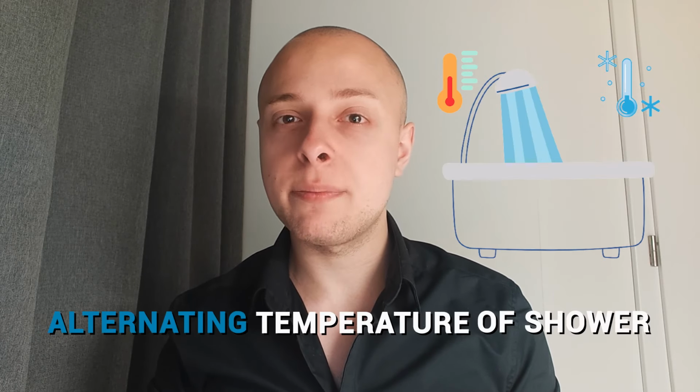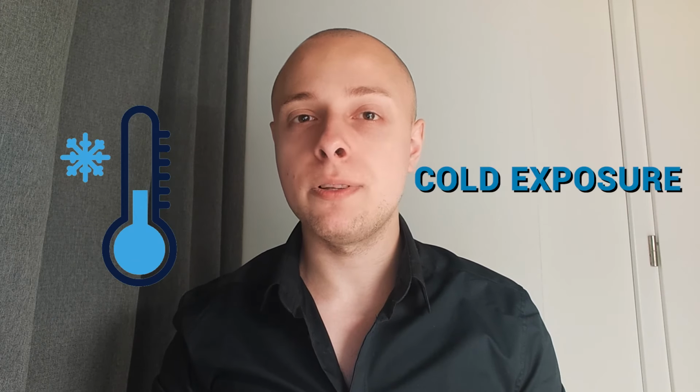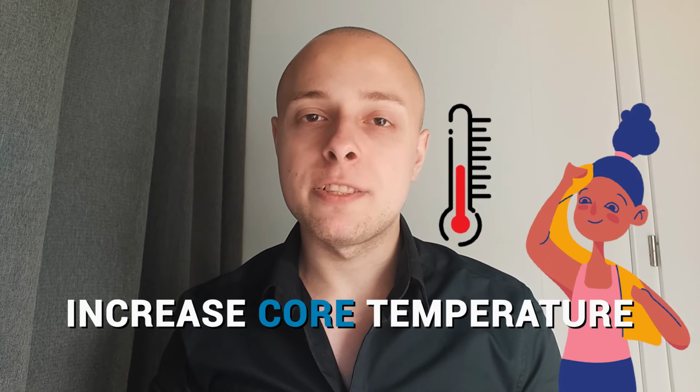And the one that would probably make the most sense is alternating the temperature of your shower, or even doing cold exposure in the morning. If you are able to get into a cold shower or a cold bath in the morning, your own body needs to increase your core temperature in order to keep up with this cold exposure, and that will allow you to wake up quite a bit faster.